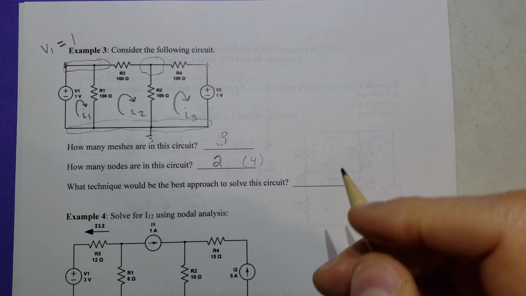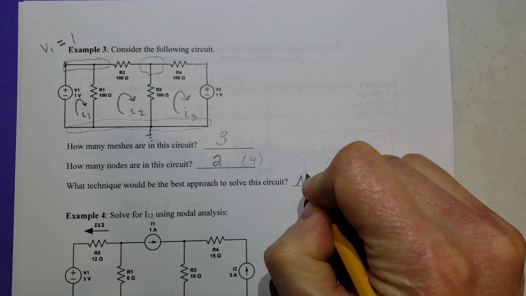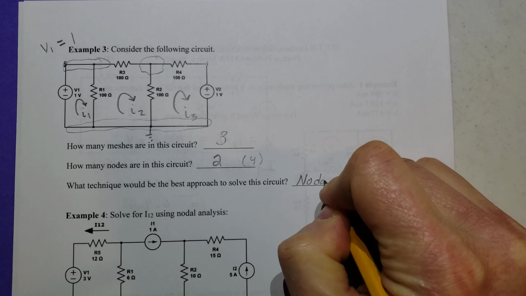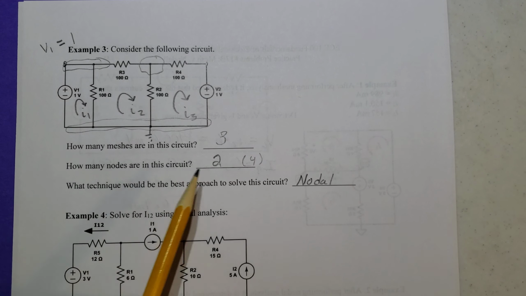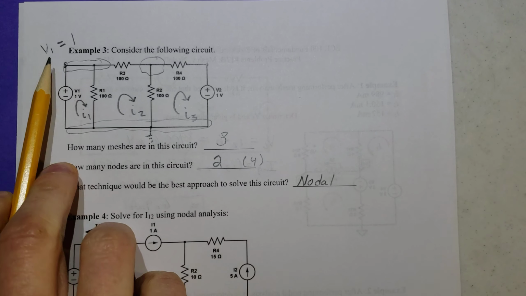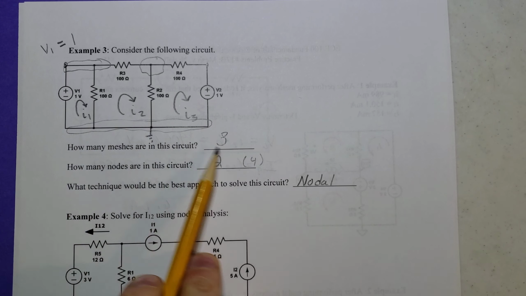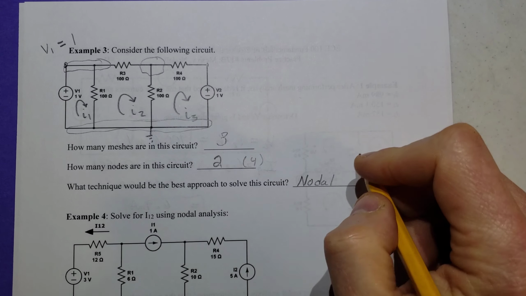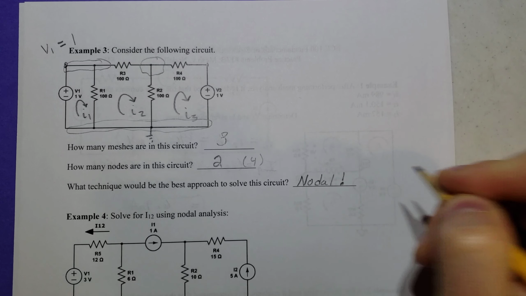Just 1. And so in this case, we would almost definitely like to use nodal, because not only is nodal fewer equations, one of the equations just drops out. So with this, we'd have one equation, one unknown, and so we're going to put an exclamation point after that.